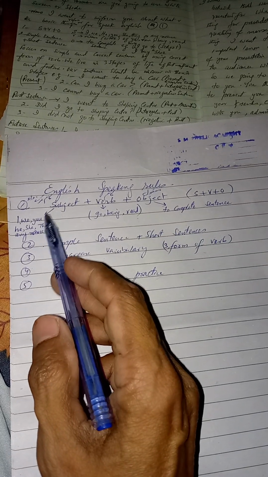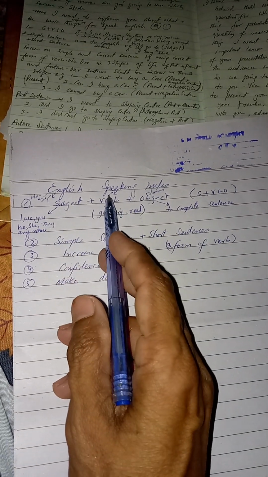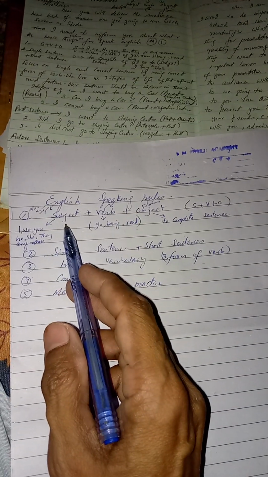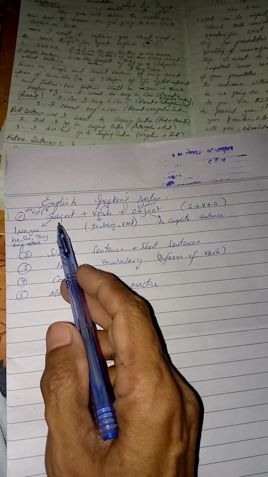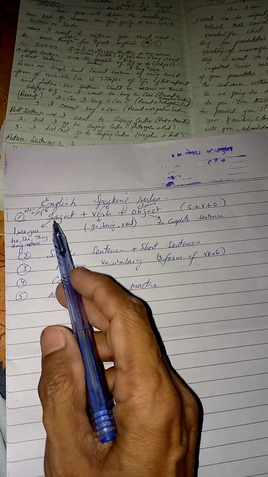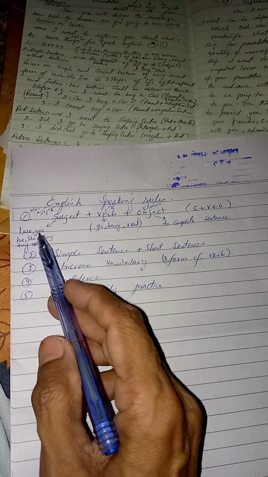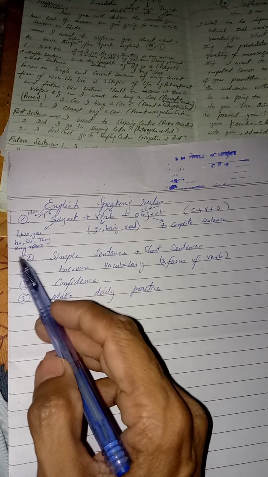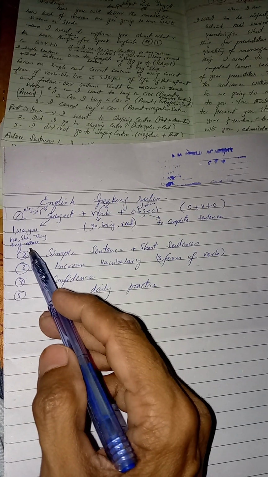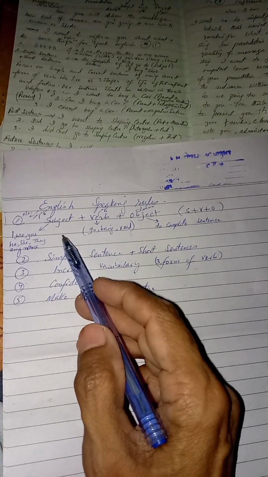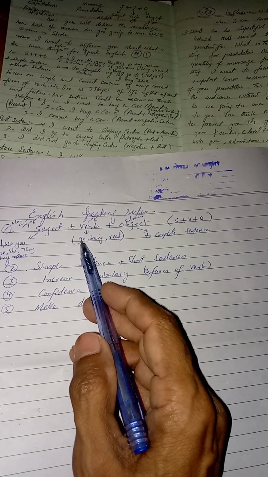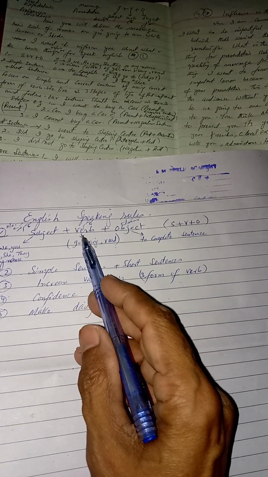Subject means काम करने वाला. Verb means काम. Object means maful. So first of all, we have to use the subject for speaking and writing. Subject means I, we, you, he, she, they, any name, any country name, any city name. You can use it.